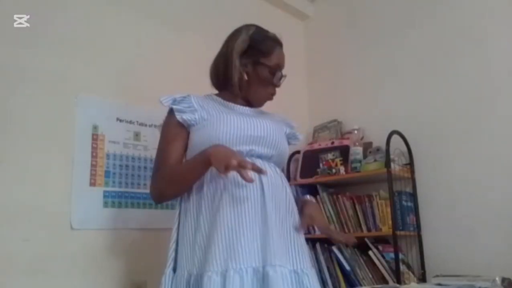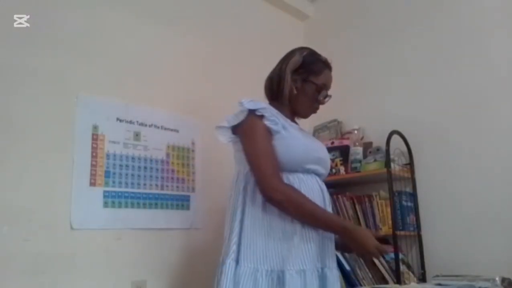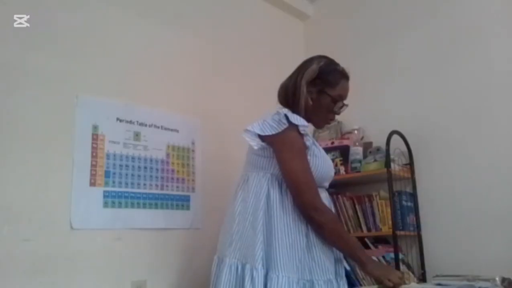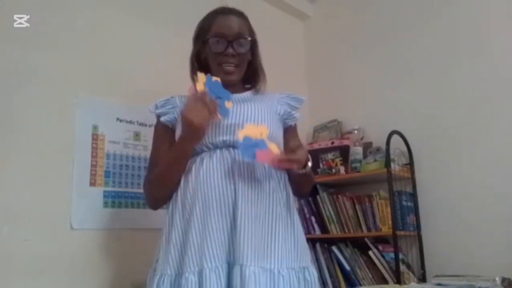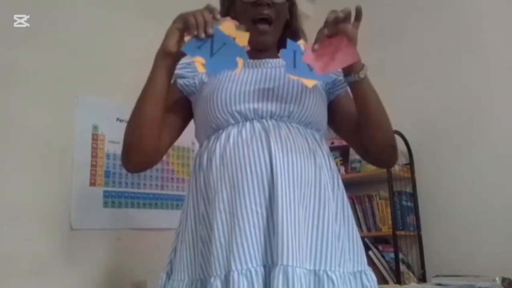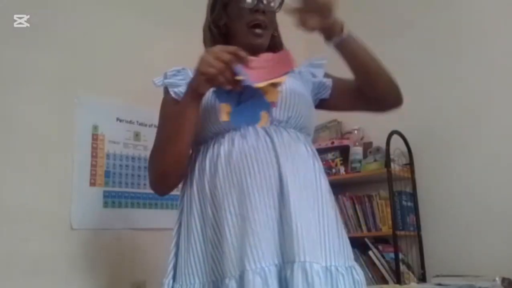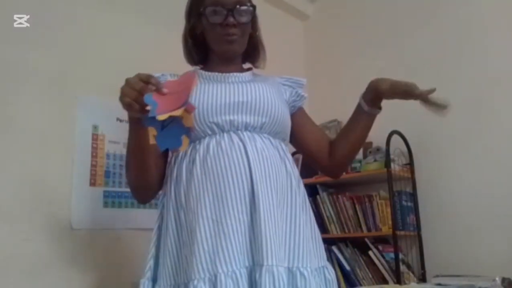So I have an activity for you to do. I have some flashcards with the elements and the symbols. What I want you to do, it's a puzzle. We'll be having groups of two, where we are going to arrange this puzzle with their name and their symbol.